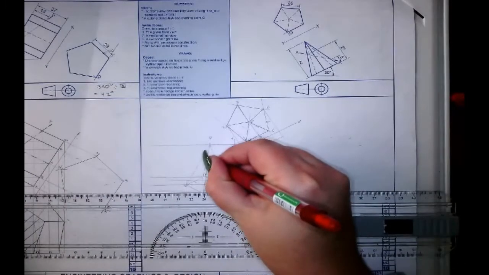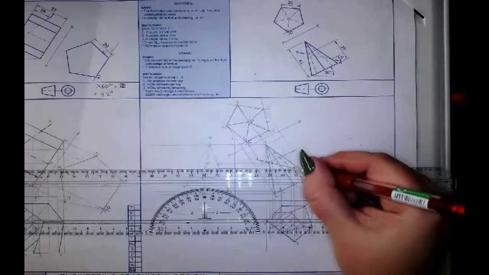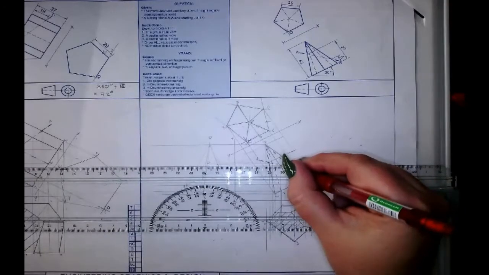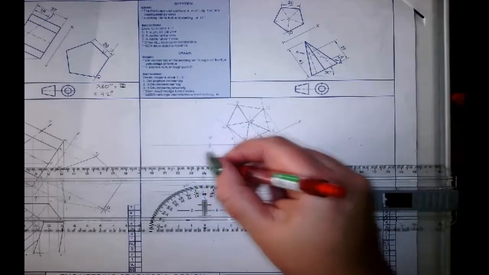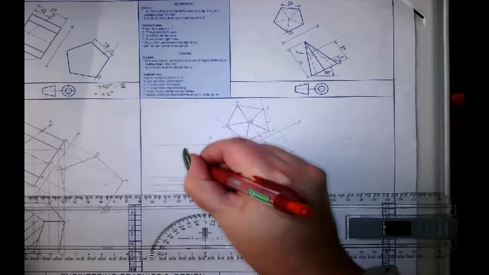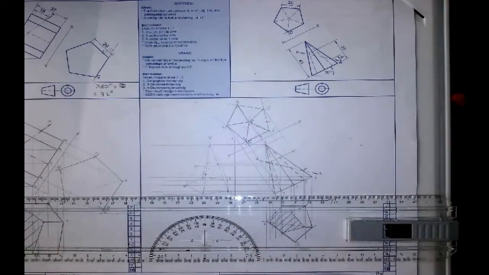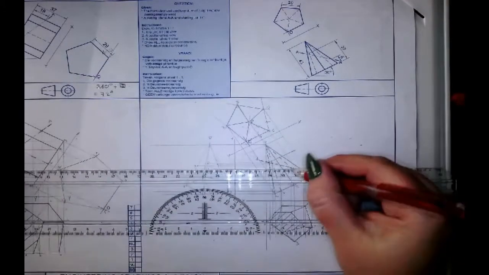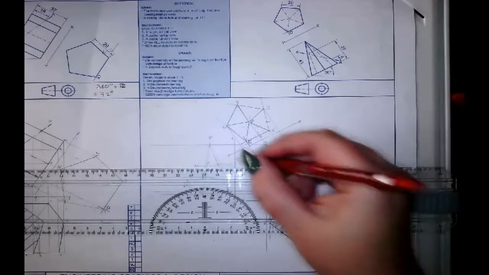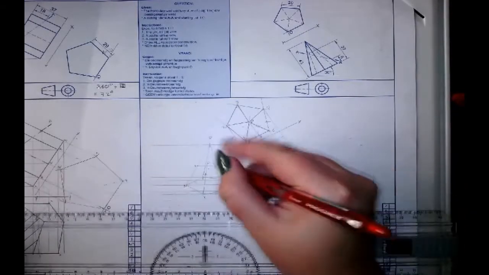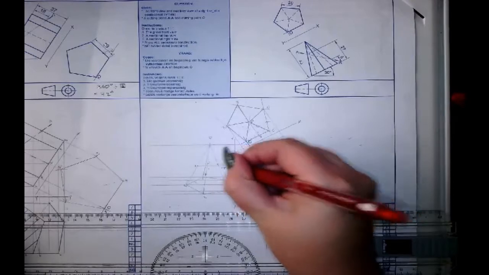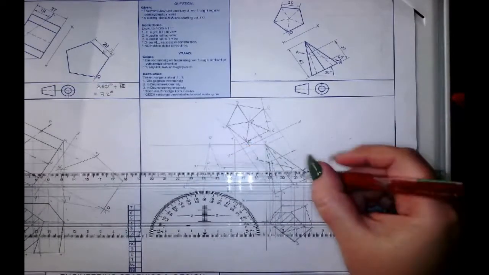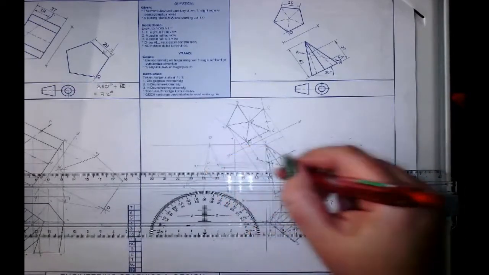So there's number 1. Numbers 3, 5, and then 4 is right here at the bottom.